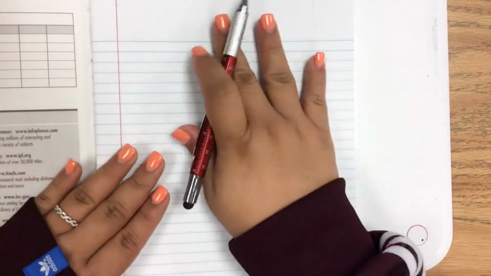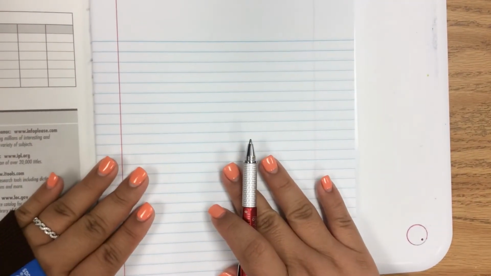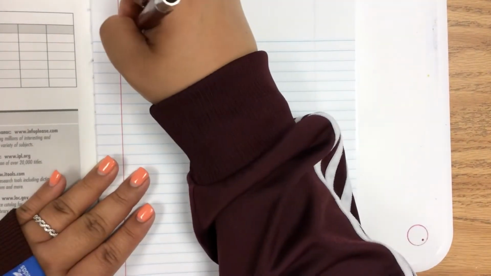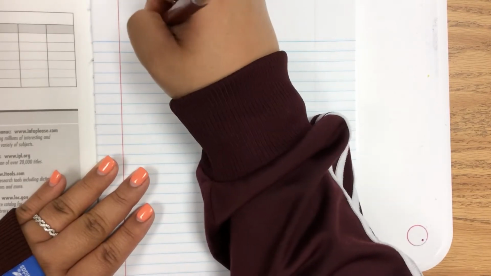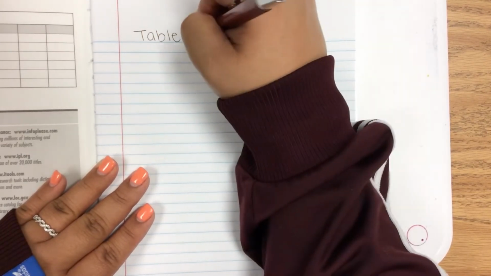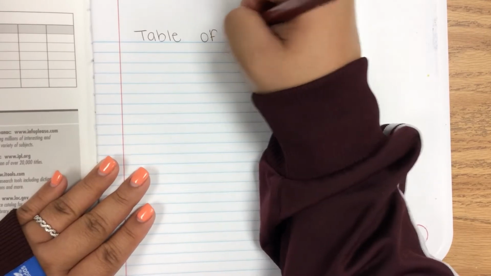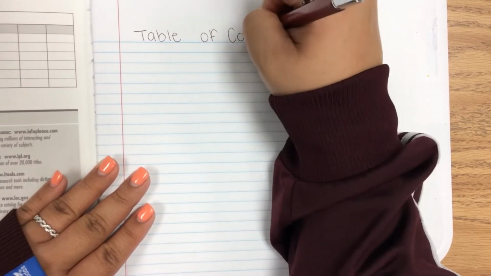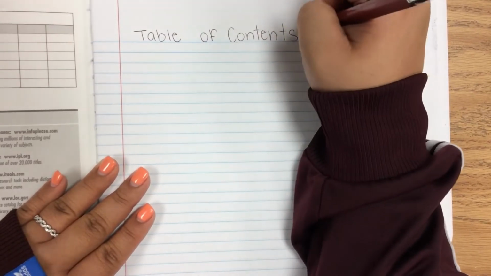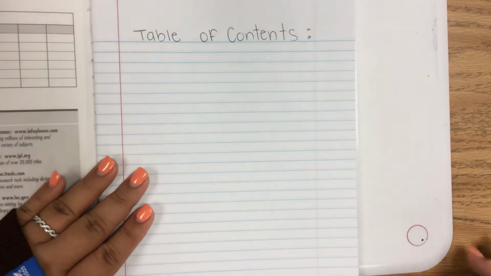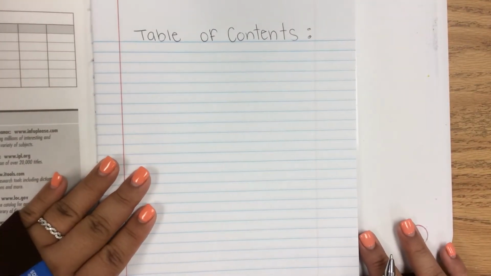So at the very top on the very first page of your notebook, we're gonna have our table of contents. Make sure you have this down because your table of contents is very important. It's going to tell you exactly what you have in your notebook. So here's your table of contents.